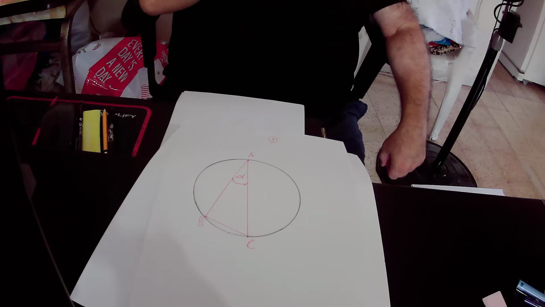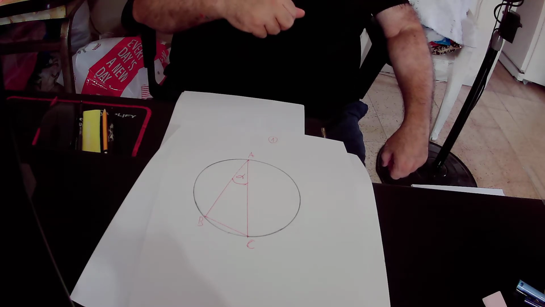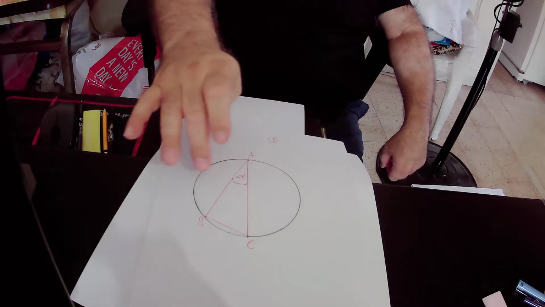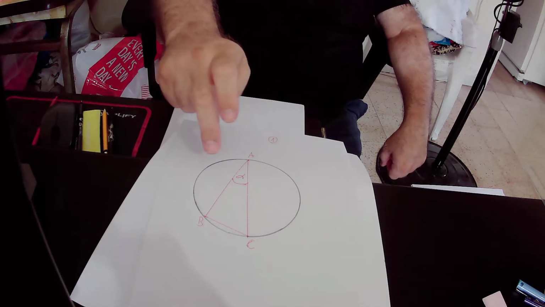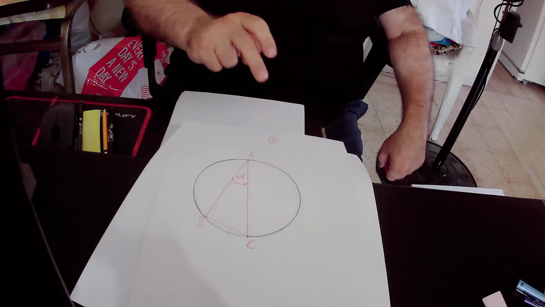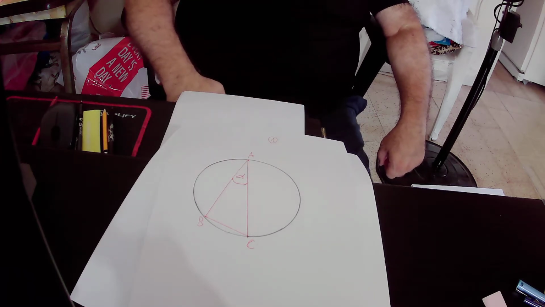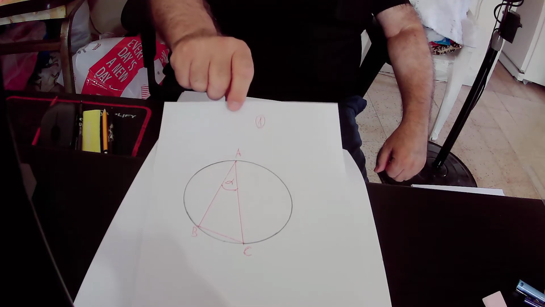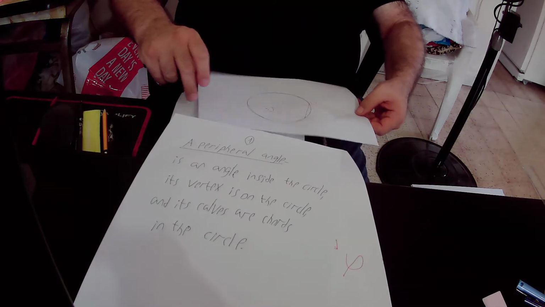Chord or string is the same, and angle alpha rests on chord BC. So that is the definition of a peripheral angle.